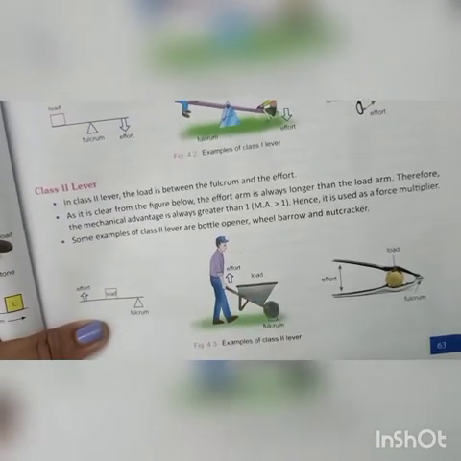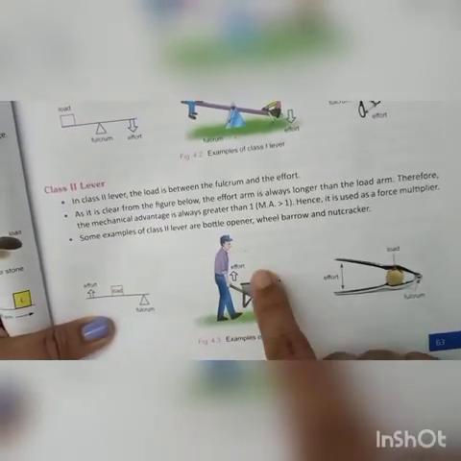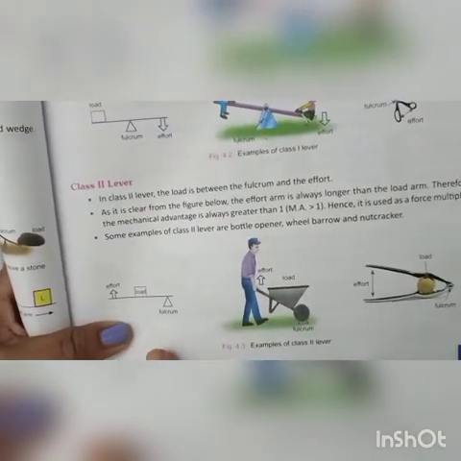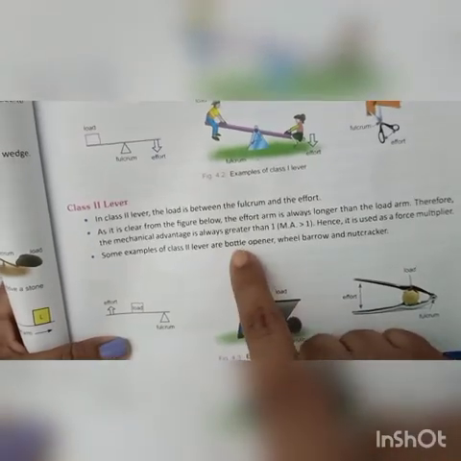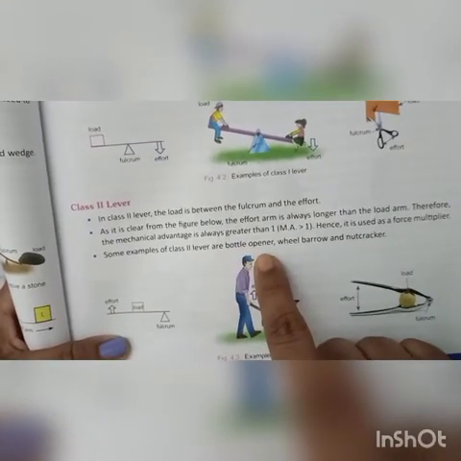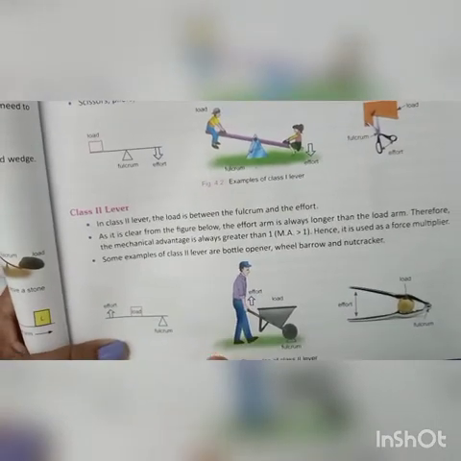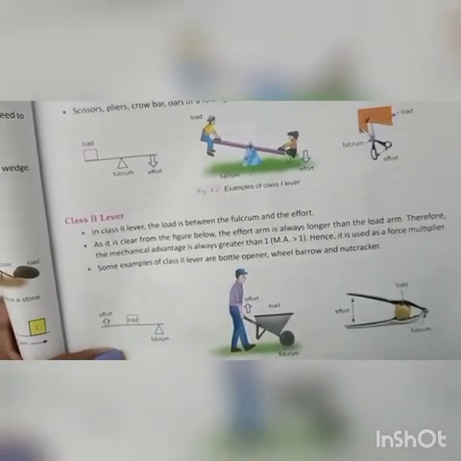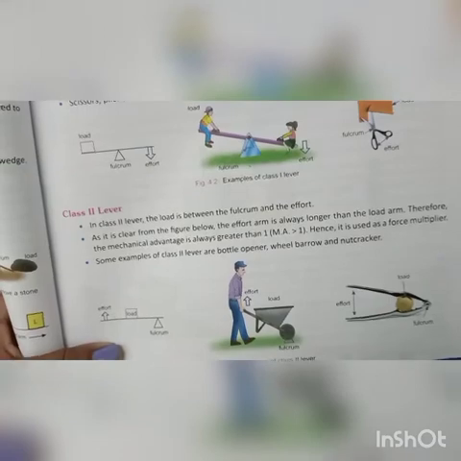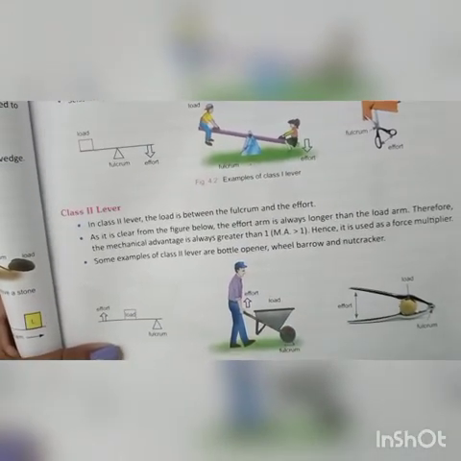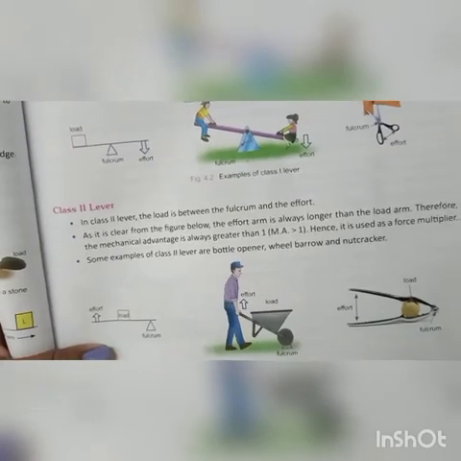Okay, so here also you can see that the load is in between effort and your fulcrum. Okay, then again one more example is your bottle opener. So bottle opener also has the same characteristics, where the bottle cap is taken in between the opener, and then effort is given, and your fulcrum is in the other side.